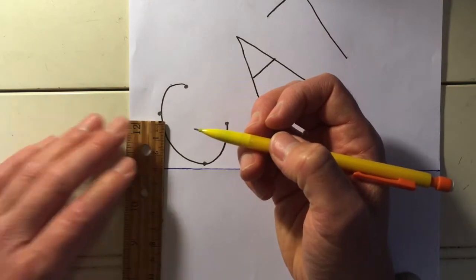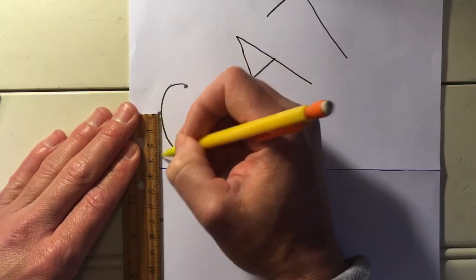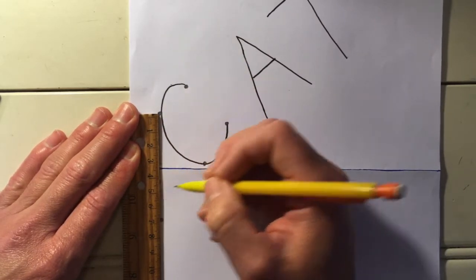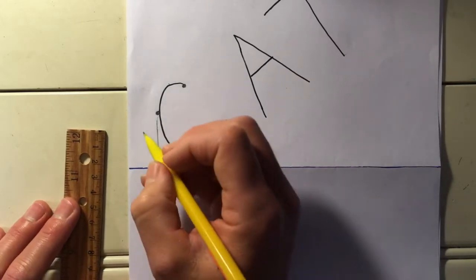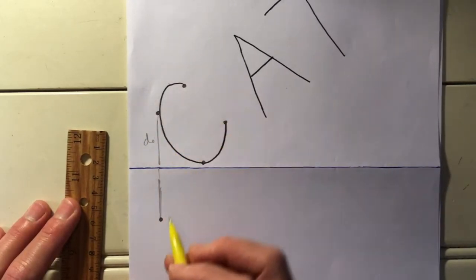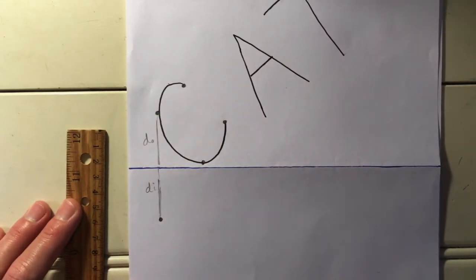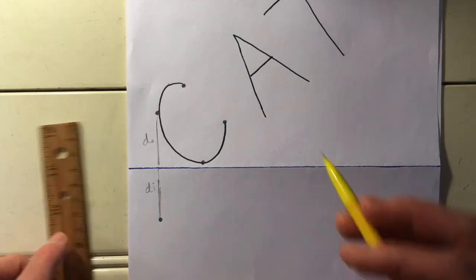So just maybe so you can see this a little better, I'll go ahead and draw some lines just so you can see what I'm saying. So I'm saying that this distance to the object, d sub o, we'll say, is equal to the distance to the image in the mirror. And that's kind of the basic idea I'm going to use to try and draw the reflection.